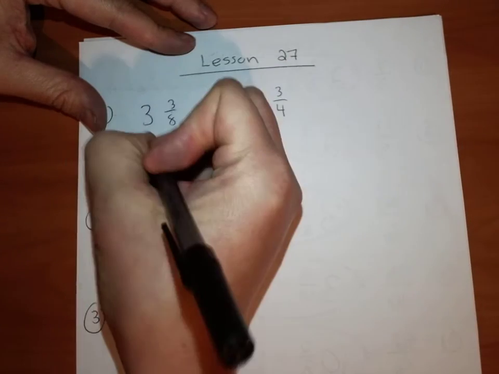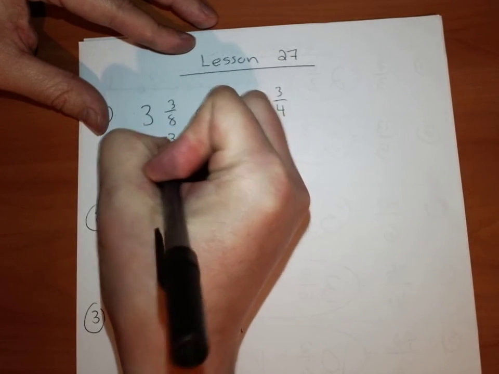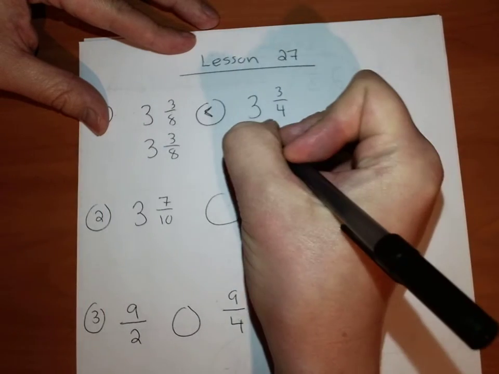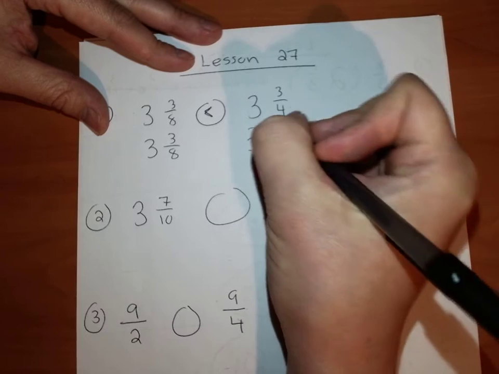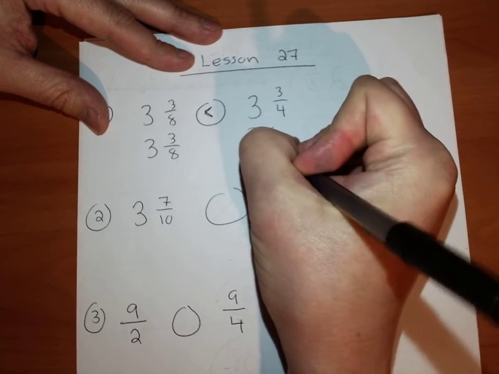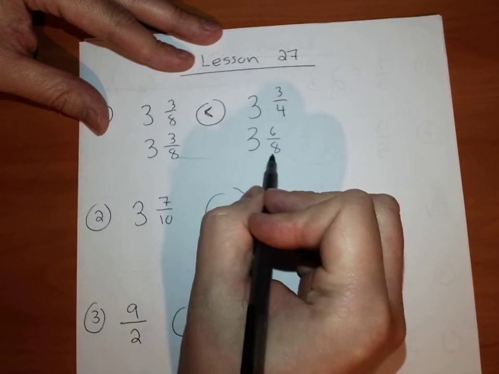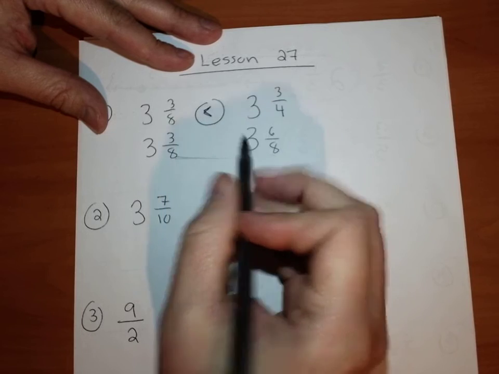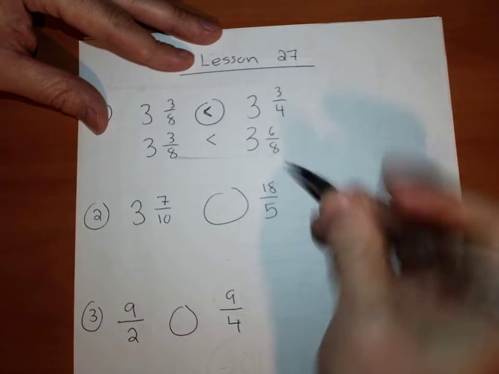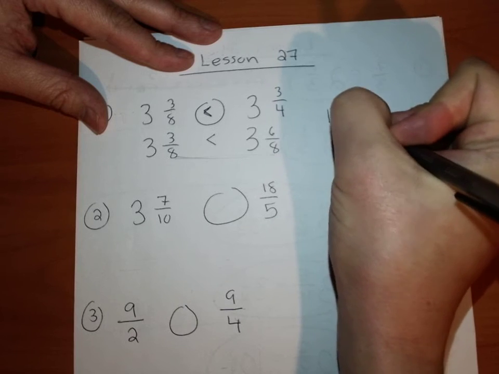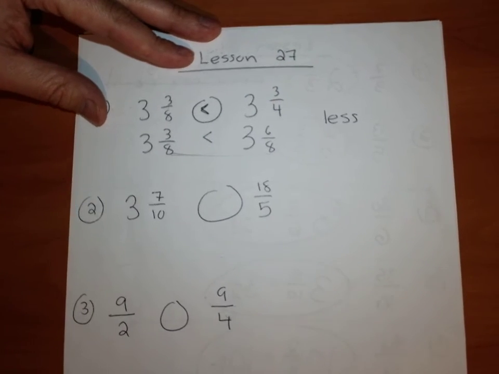The other thing that we are working on too is if this is 3/8, changing this by multiplying the numerator and denominator by 2 to get 3 and 6/8. So creating equal denominators, and then you can easily see 3/8 is less than 6/8. So writing less or less than in your answer document.